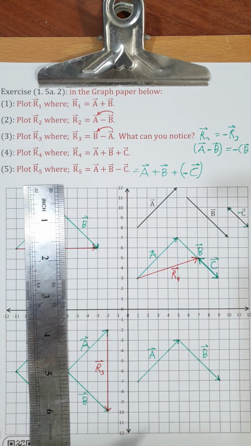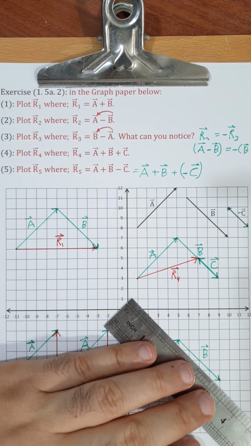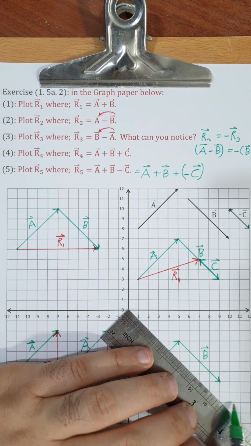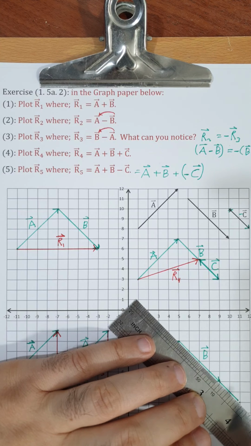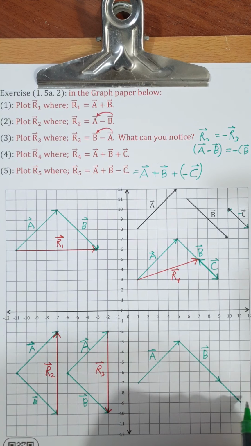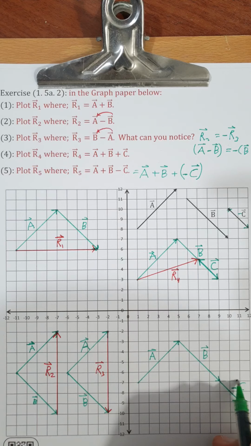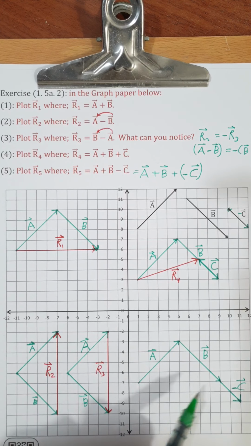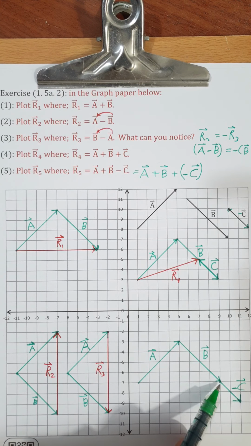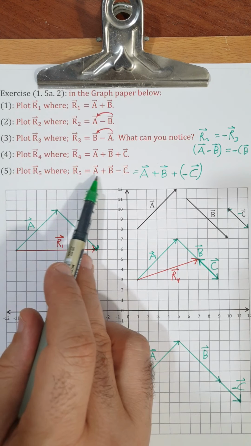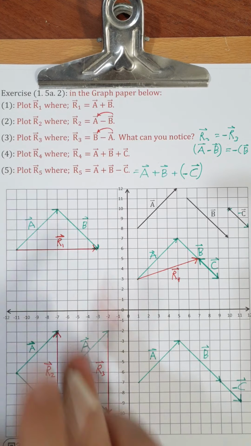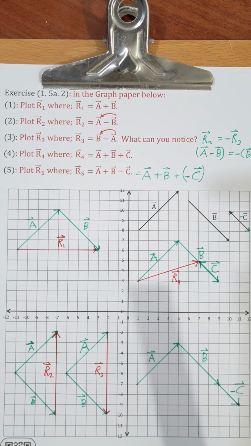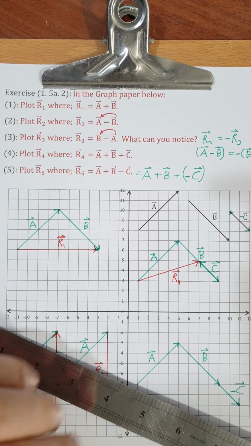This is minus C. So it will go in the same direction as B, 2 units on X and 2 units on Y. Yes, this is minus C. Minus C begins from the head of B. Okay, A plus B plus minus C. Now we draw R5, which begins from the tail of the first one to the head of the other.